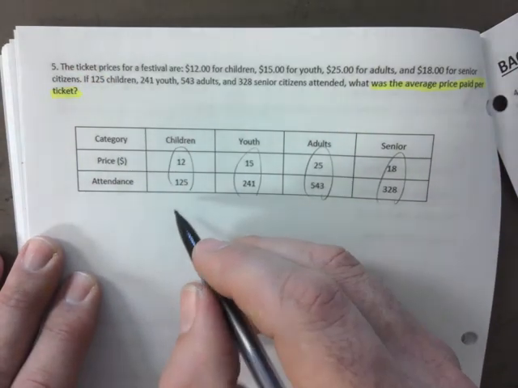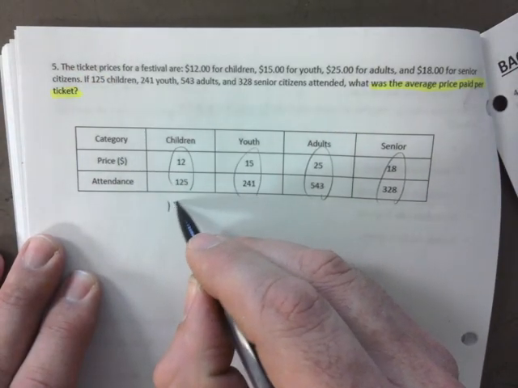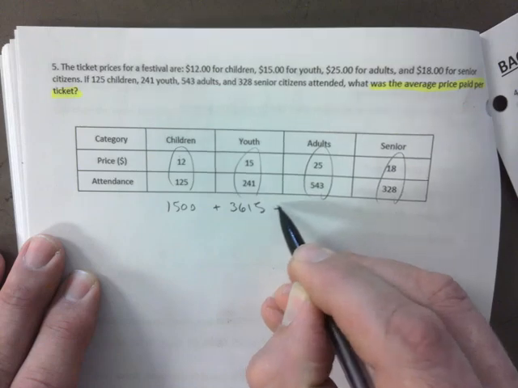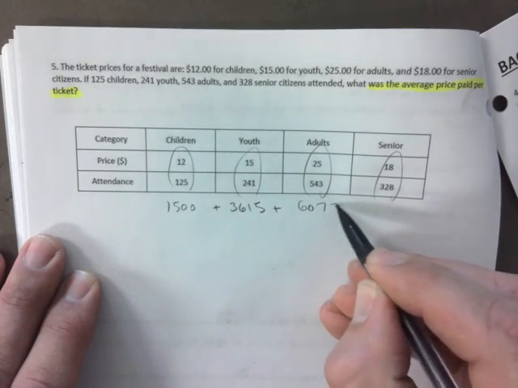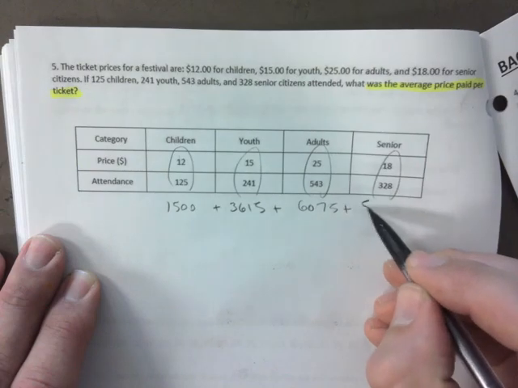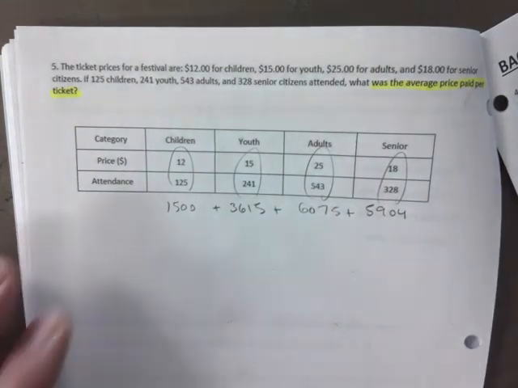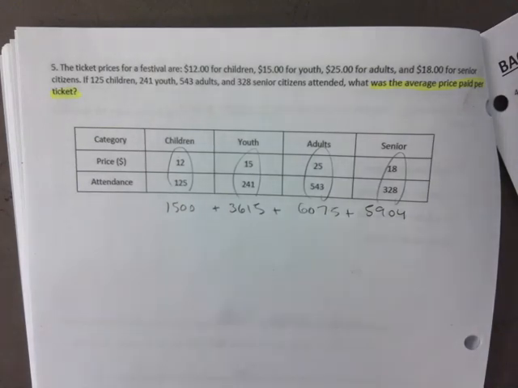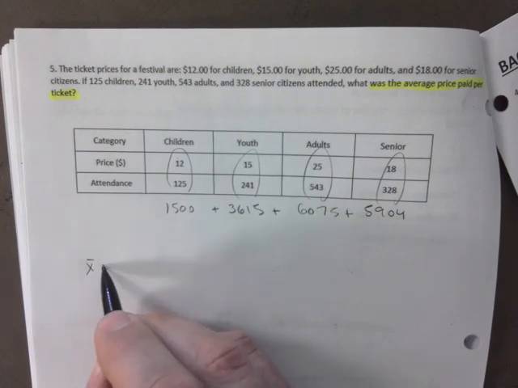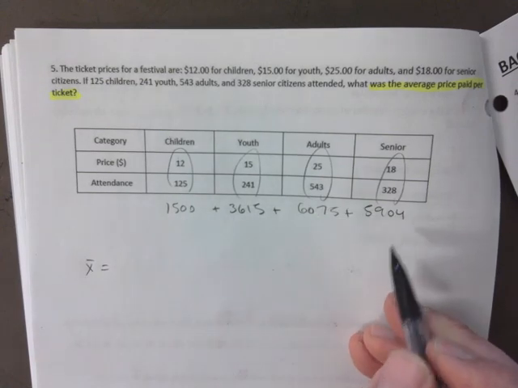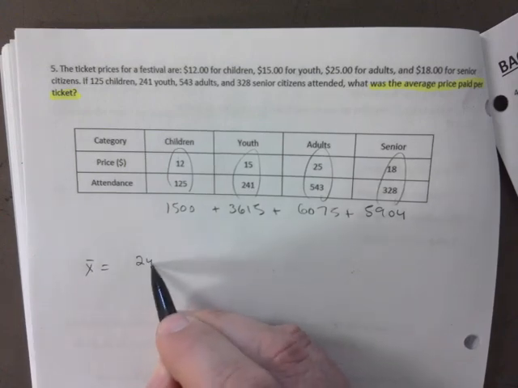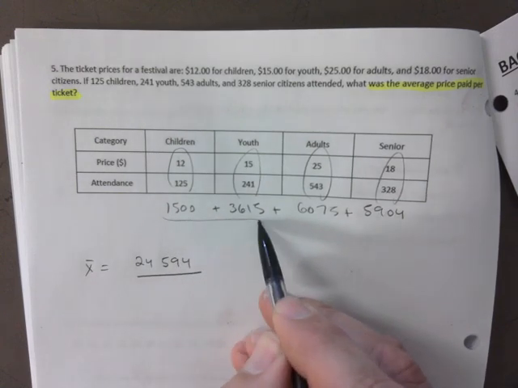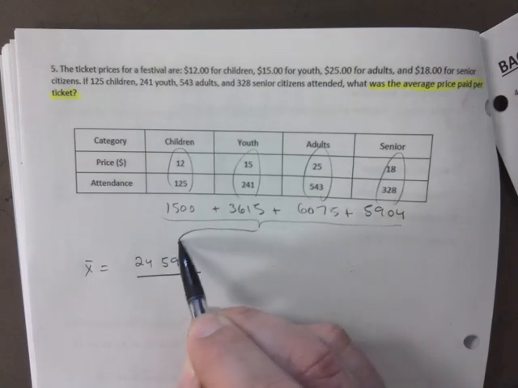Let's do this first. So when we multiply, you get 1,500 for this. You get 3615 for that one, 6,075, 5,904. Okay, so that would get you 1 mark already if you have this step right here. It's usually worth 2 marks. And then we do the mean, right? So adding all of this up gets you 24,594. Okay, that is all of this added up amounts to that.